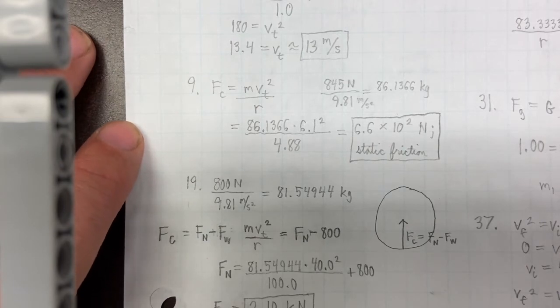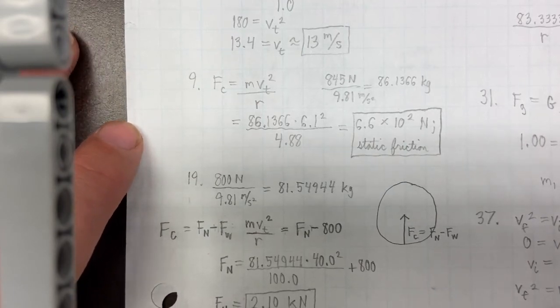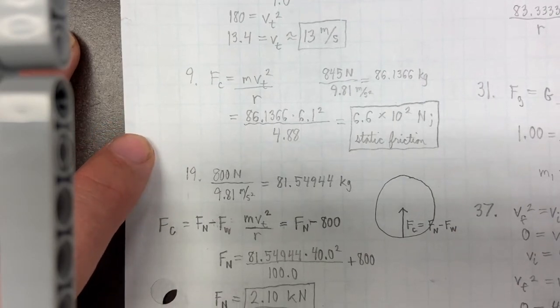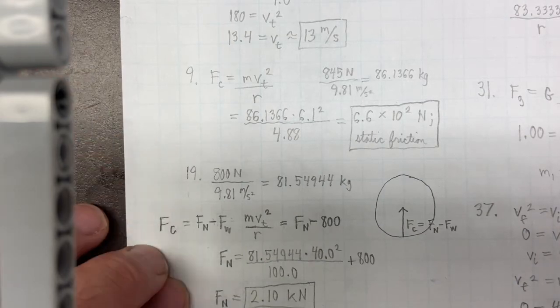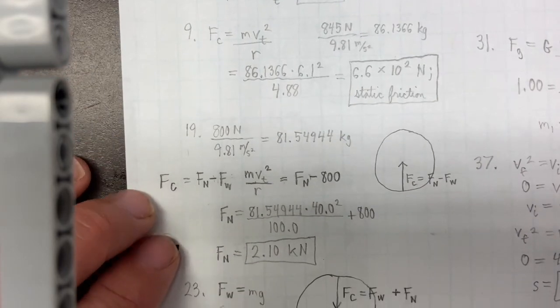Number 19. A scale is fitted into the seat of a roller coaster car and a person weighing 800 newtons sits down on it. The car then descends along a path that has the shape of a 100-meter radius vertical circle, with its lowest point at the bottom where the car reaches its greatest speed of 40.0 meters per second. What is the maximum reading on the scale? Okay, so let's take a look at how we're going to set this up.